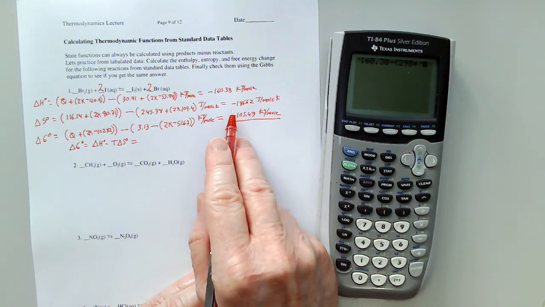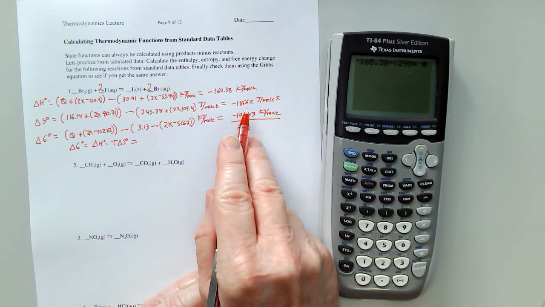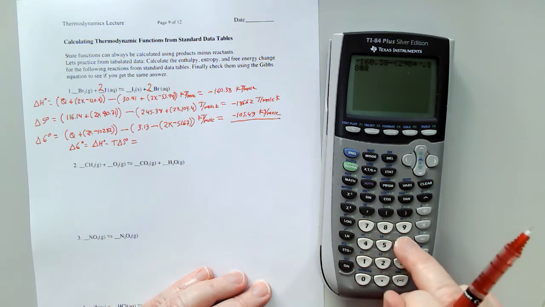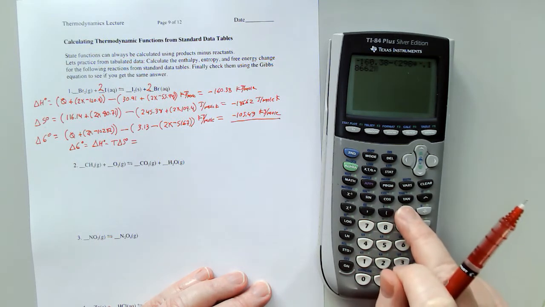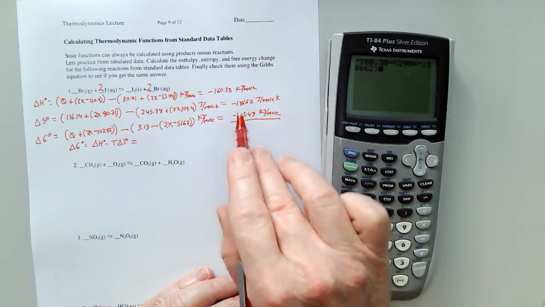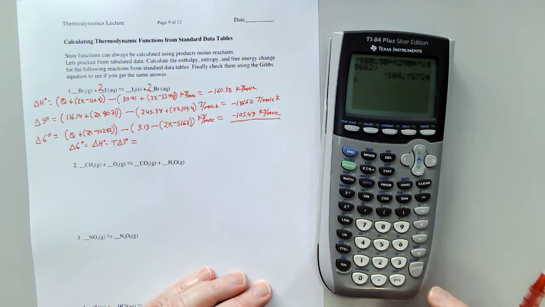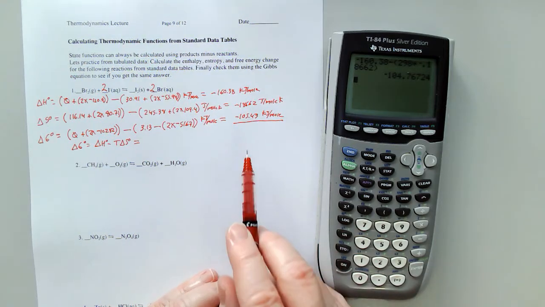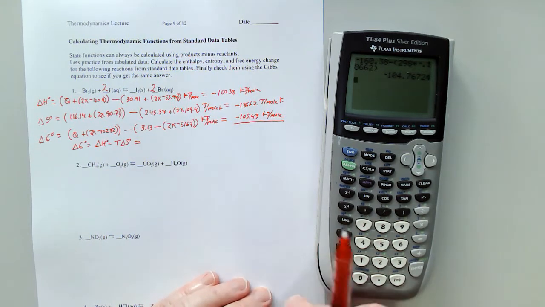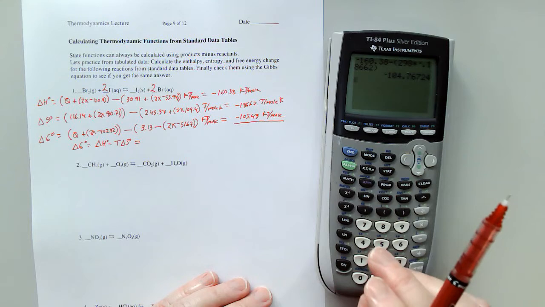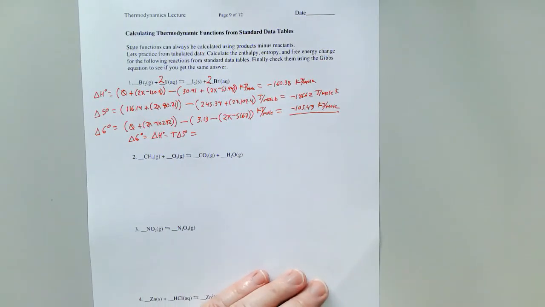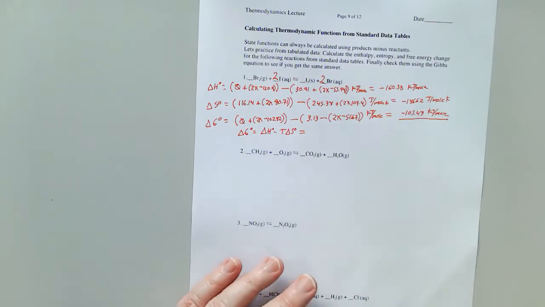Now, rather than putting in the negative 186.62, I'm going to put it as 0.18662. So I've converted from joules to kilojoules. Hit enter, and I'm getting negative 104.76. So actually, if I round off to a whole number, I'm getting the same thing, negative 105 for both of them. Cool, that works, that's good. I'm happy with that.